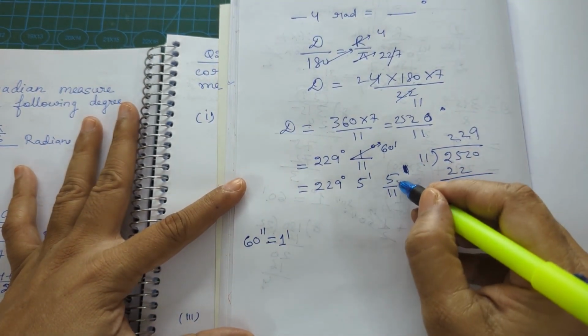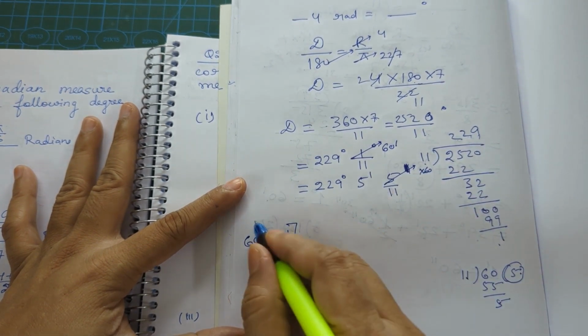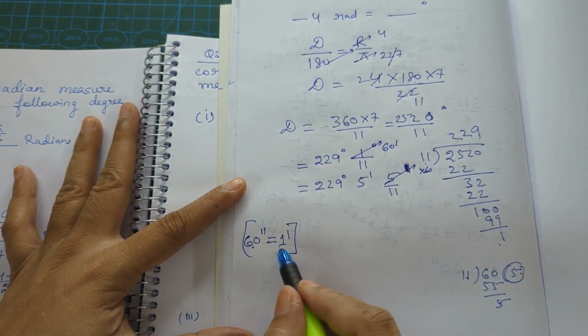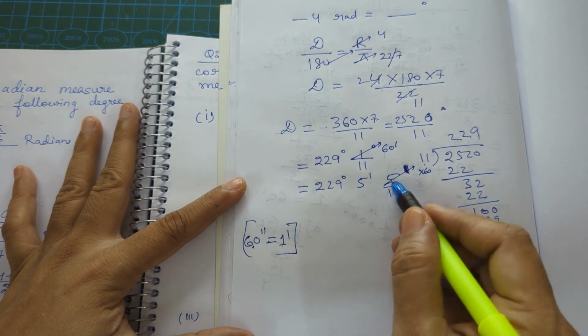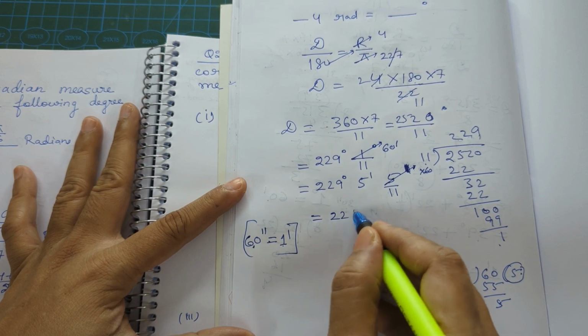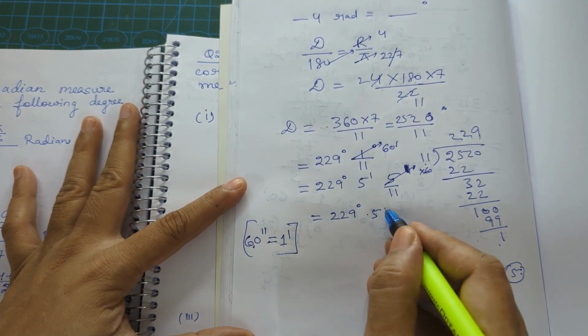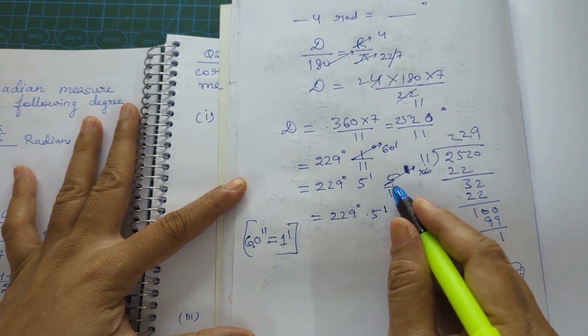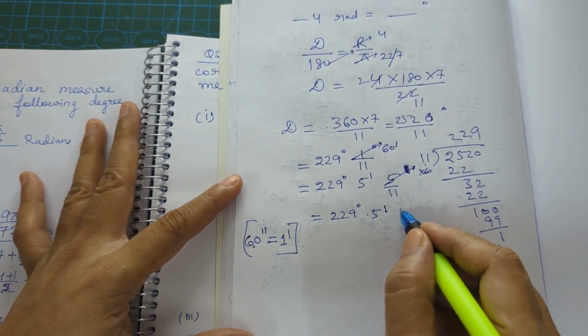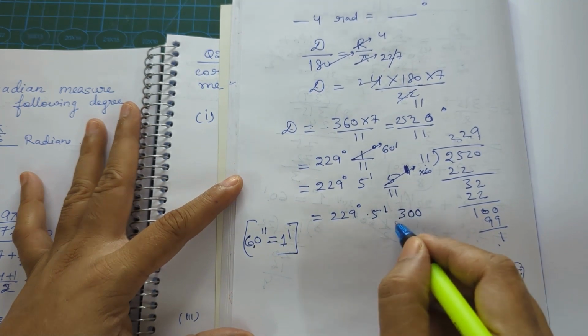This part we have to multiply by 60, because we want it in seconds also. 1 minute is 60 seconds. So 5 by 11 minutes is 5 into 60 seconds. This turns out to be 229 degrees, 5 minutes. It's not a product, it's a combination. 5 into 60, 5 6s 30, an extra 0, by 11.